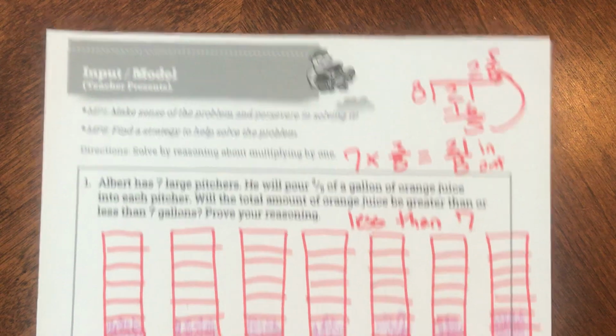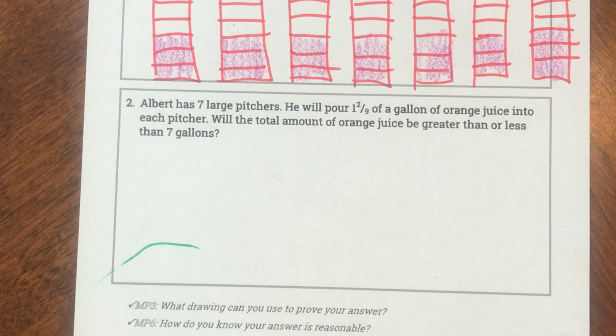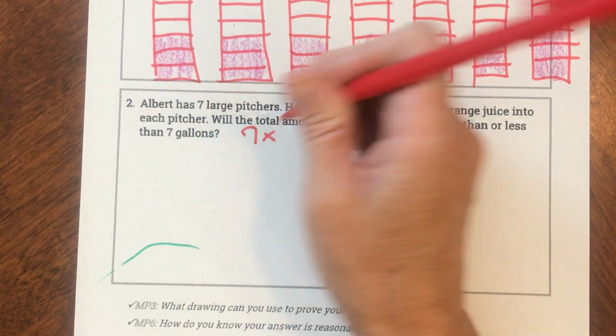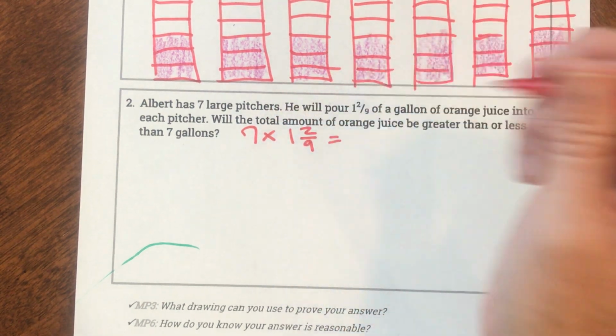Okay, let's look at another one. This now says Albert has 7 pitchers again, but this time he's going to pour 1 2/9 gallons of orange juice into each pitcher. Will the amount of orange juice be greater than or less than 7 gallons? Okay, so he has 7 pitchers, and each one's going to have 1 2/9 gallons.